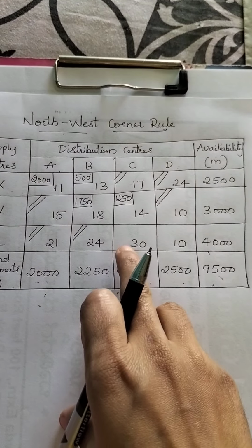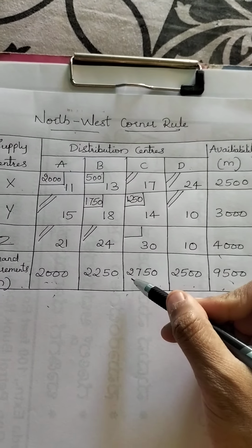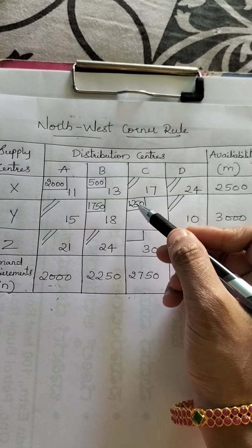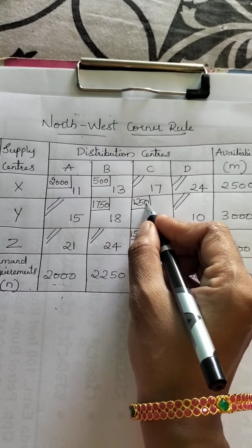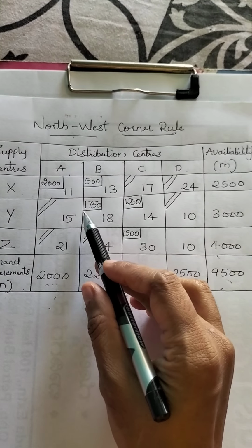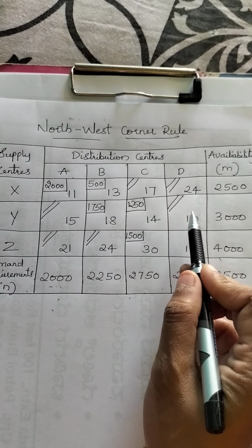Okay. So next, after allocation, we must start with the next cell. Why? Because here it is 2750 minus 1250, it will be 1500. 1250 plus 1500, it will be 2750. 1750 plus 1250, it will be 3000. We are going to cross up.